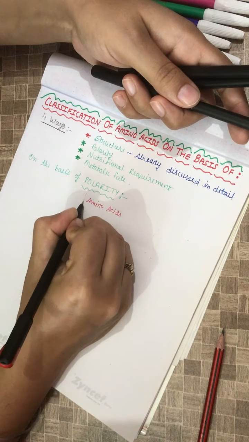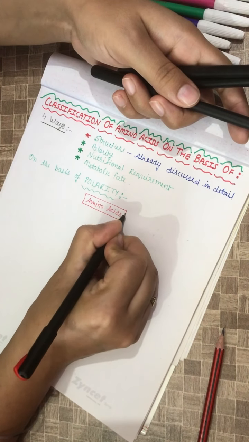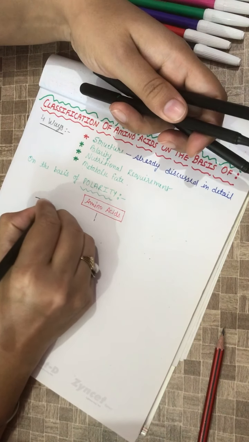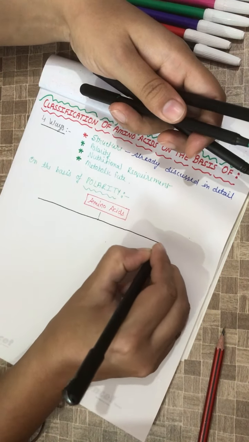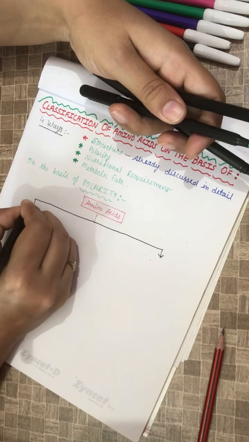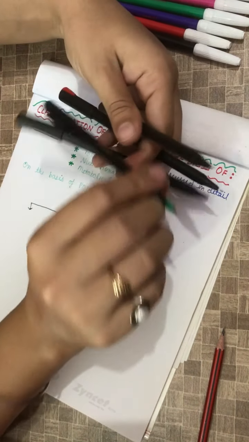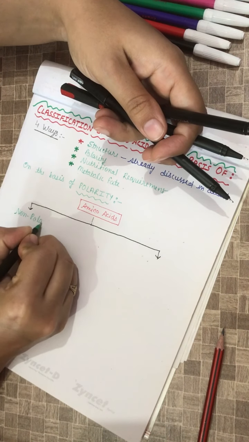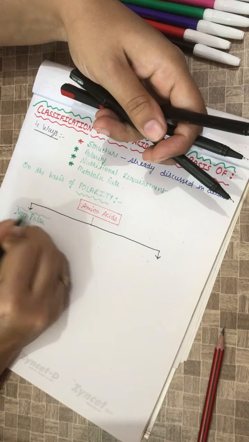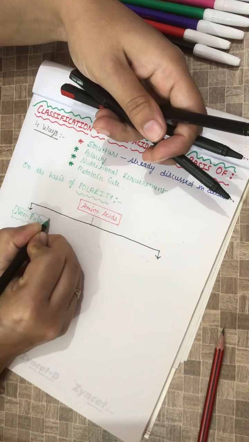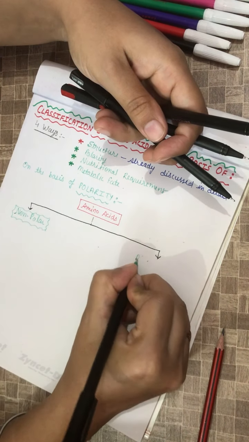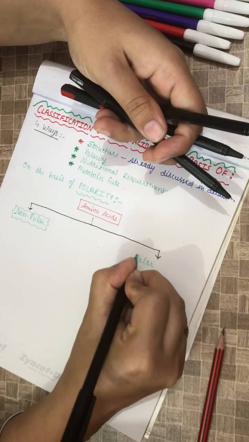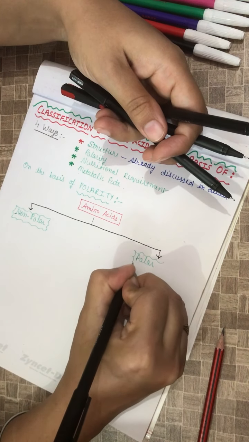Amino acids may be classified into 2 major variants on the basis of polarity: nonpolar amino acids and polar amino acids.